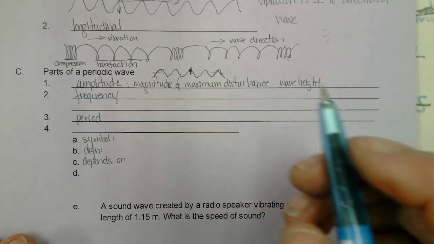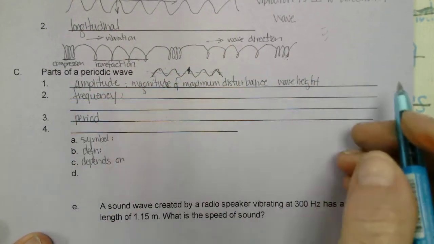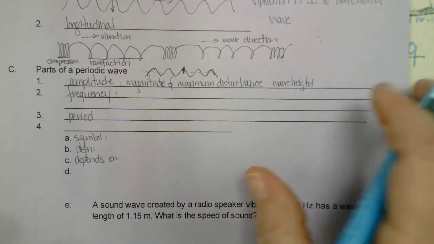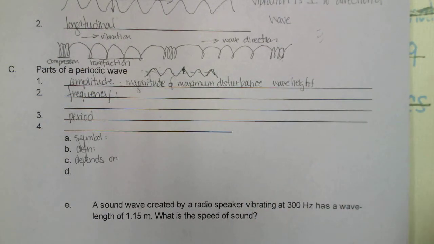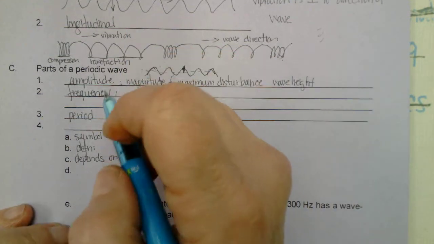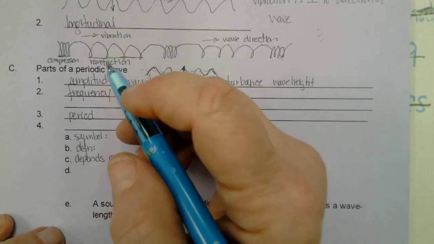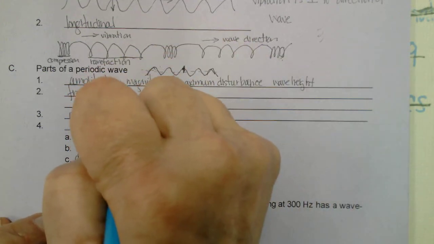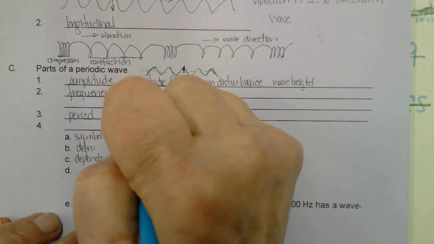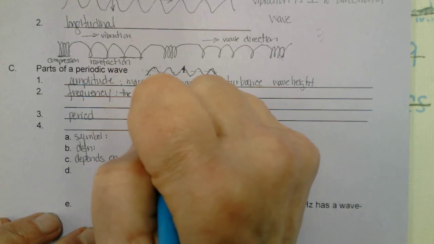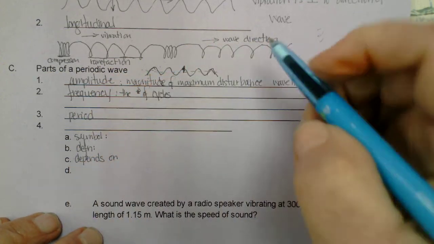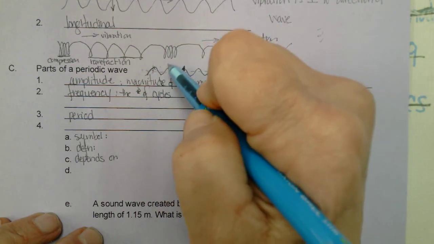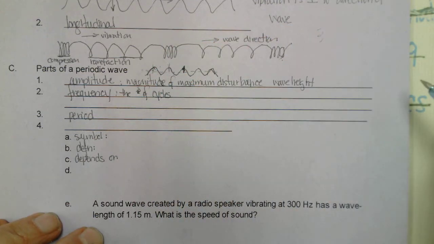The next piece is frequency, and you hear that in anything like with radios, what frequency are you at? Frequency is a term that is used very necessarily in a wave because it tells you the number of cycles. So this, from here to here, would be a cycle.